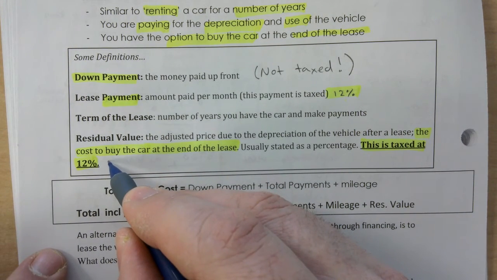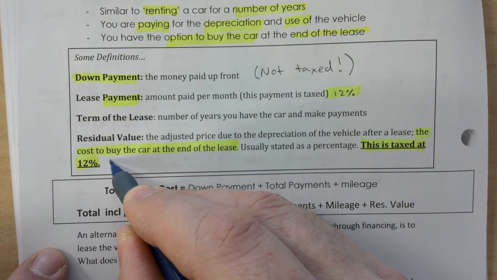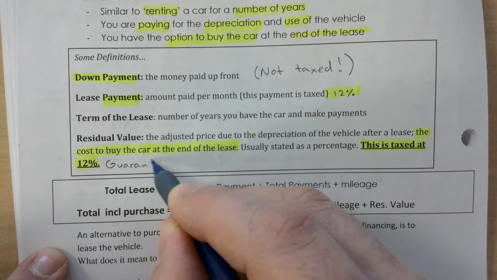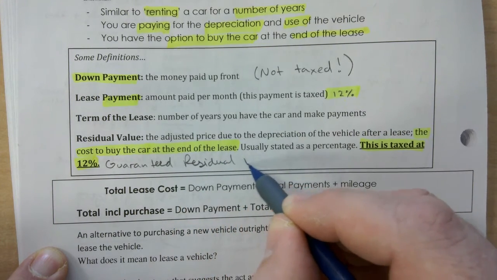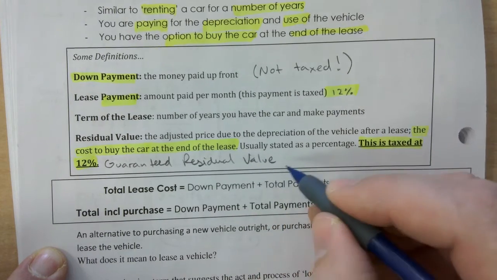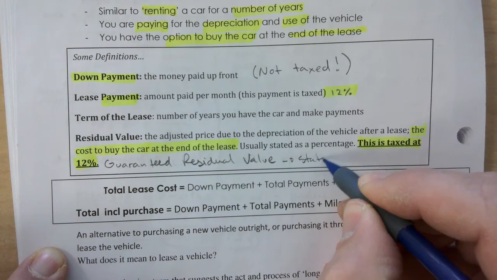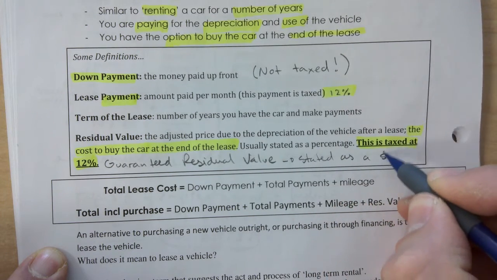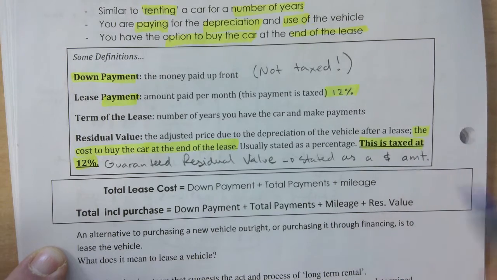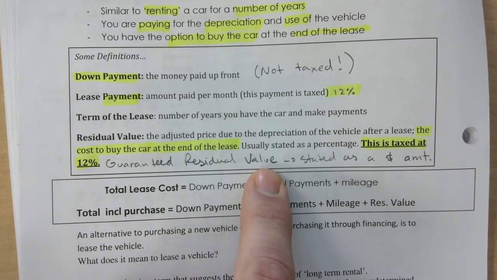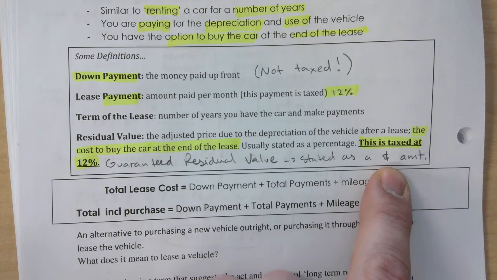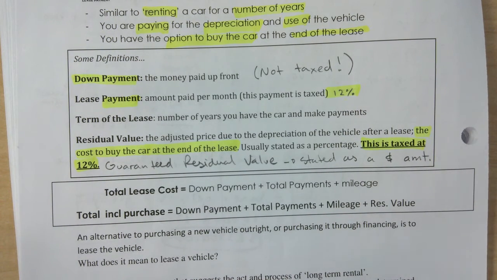I will just add here: guaranteed residual value. I will just put this stated as a dollar amount. Sometimes a question will give you a percentage, like that it's worth 60% of what it started with, but a guaranteed residual value is usually stated as a dollar amount. So don't let those words scare you. It's just, what is it worth at the end? Okay.